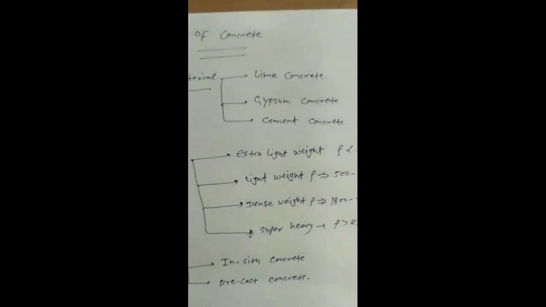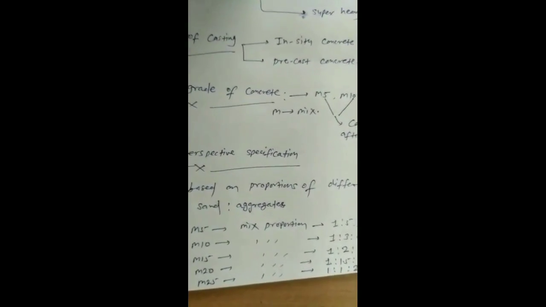Okay, so the fourth classification is based on the proportion of every ingredient in cement concrete. In the previous video we discussed the ingredients of the concrete mix. The ingredients are cement, sand, and aggregate. Based on the ratio of these three materials, we classify the concrete into the following types.